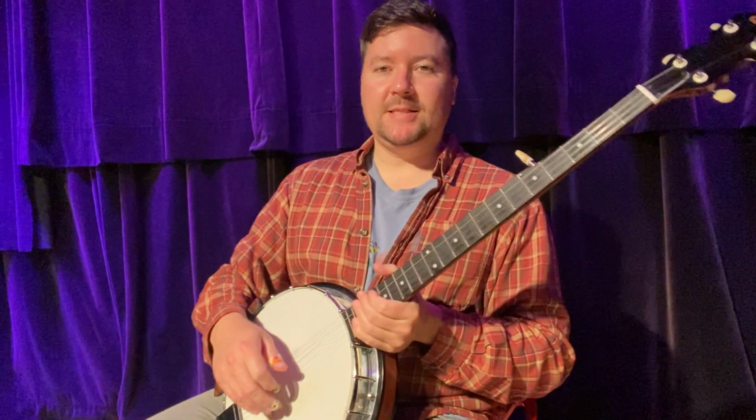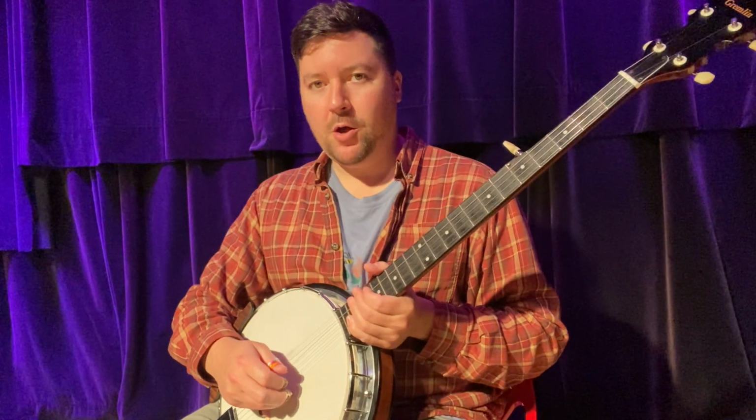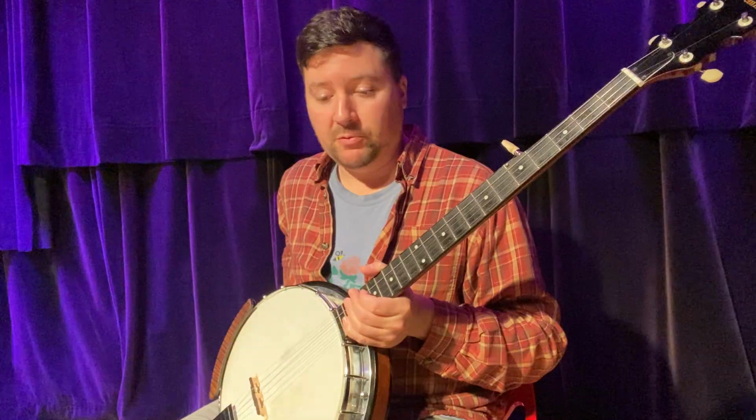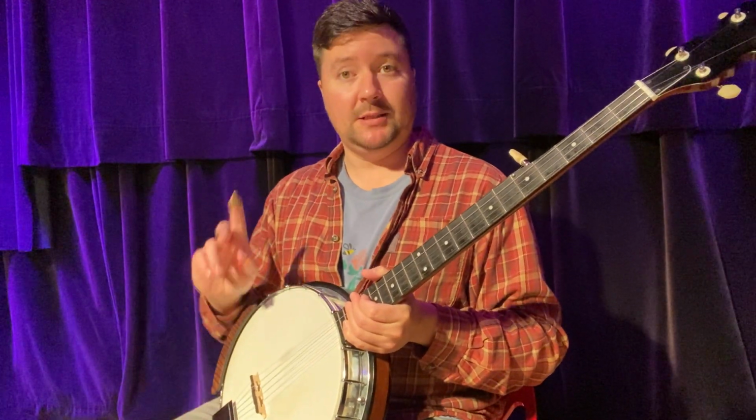So here we go. This is the Charukeshi solo on the banjo from Bela Fleck, and his collaboration with Vishwa Mohan Bhatt on the album Tabula Rasa. This is the first track.